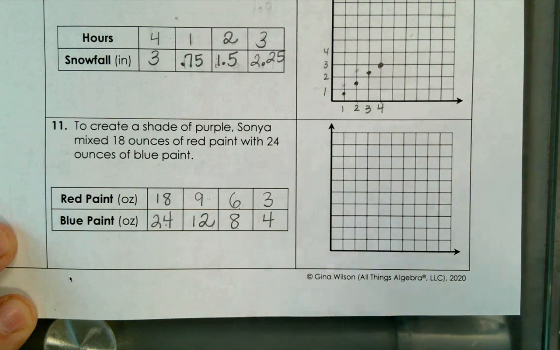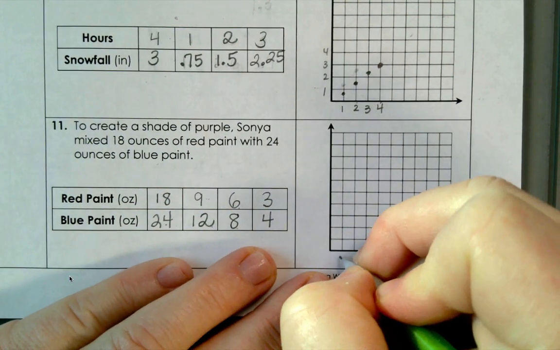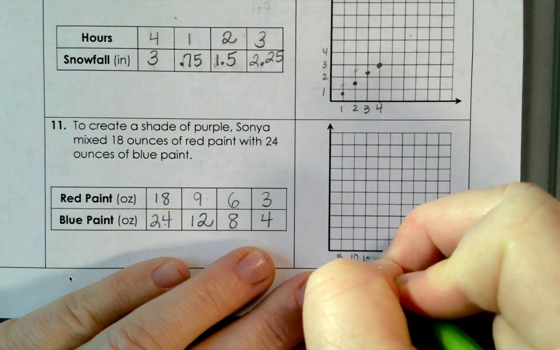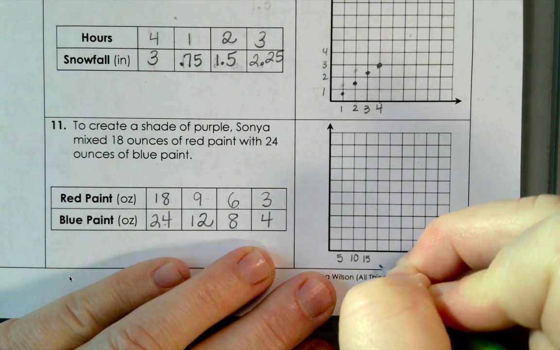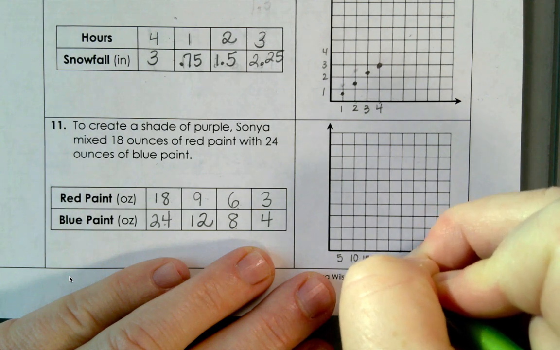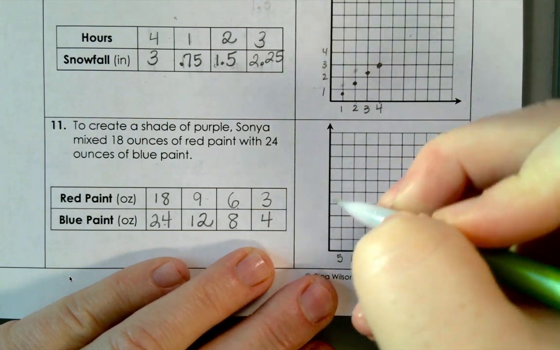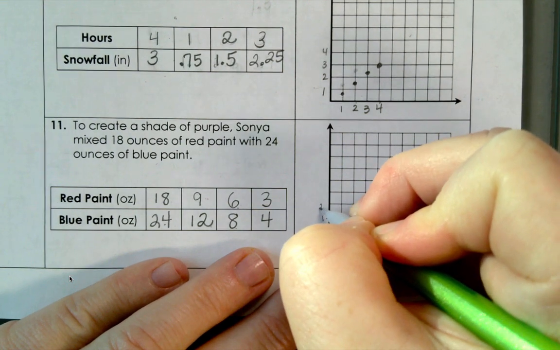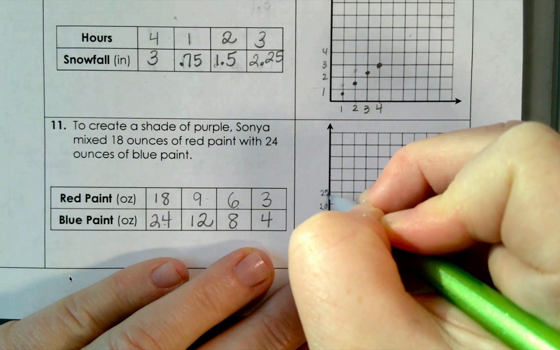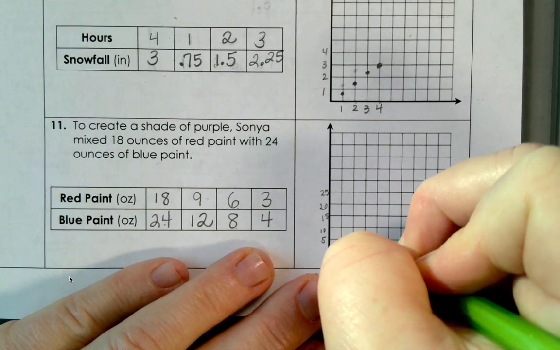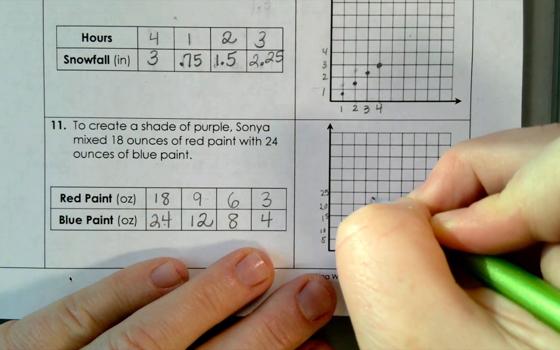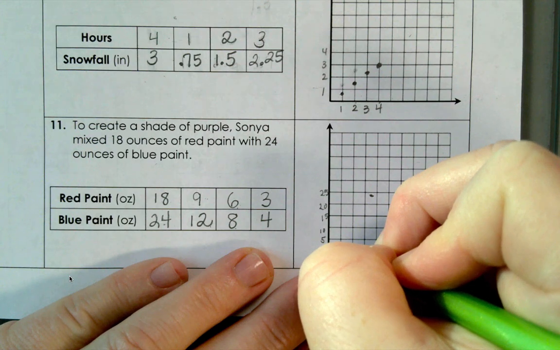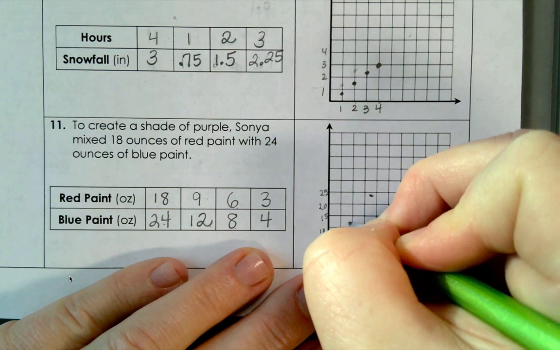Oof. They don't give us enough space, do they? I'm going to count by 5s. 5, 10, 15, 20, 25. I know, it's not perfect. And then 5, 10, 15, 20, 25. So over 18, up 24, so right about here. Over 9, up 12, right about here.